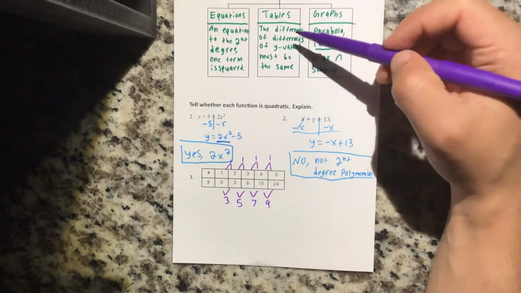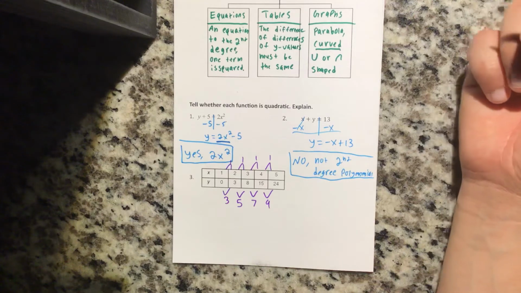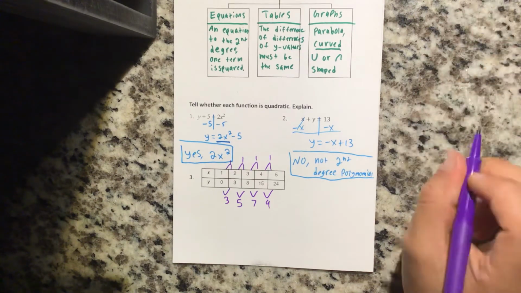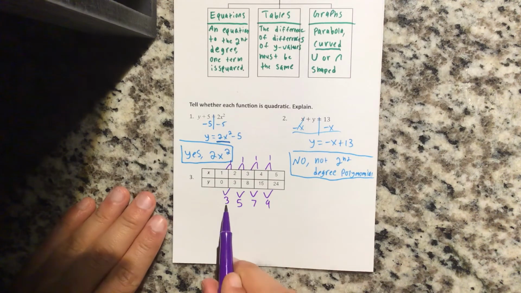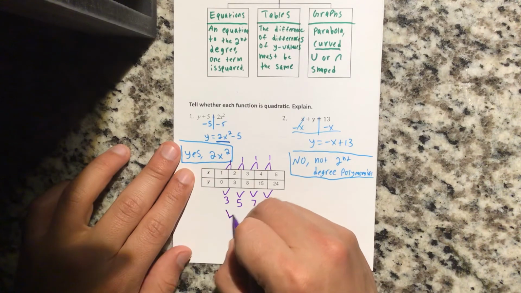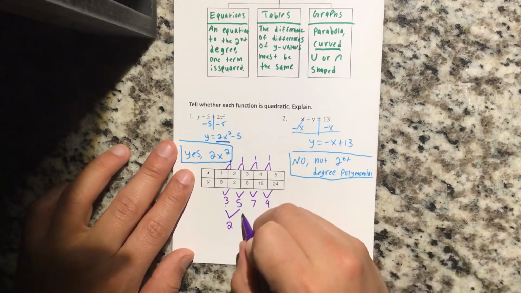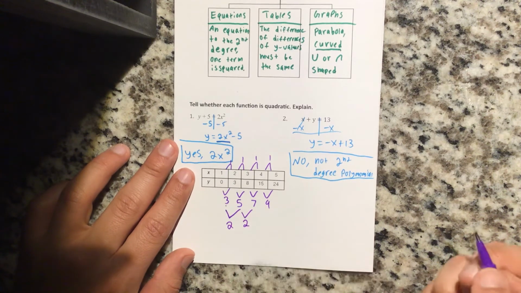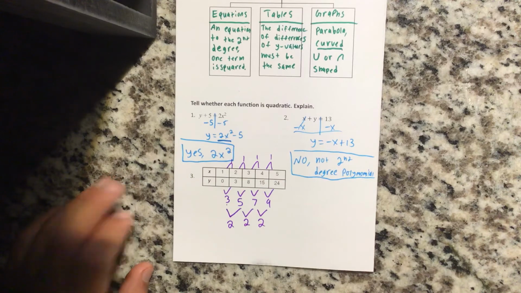But what we want to know is that the difference of differences of y values must be the same. So we take our y changes and go one step further and find the difference between these. The difference from 3 to 5 is 2, from 5 to 7 is 2, from 7 to 9 is 2.